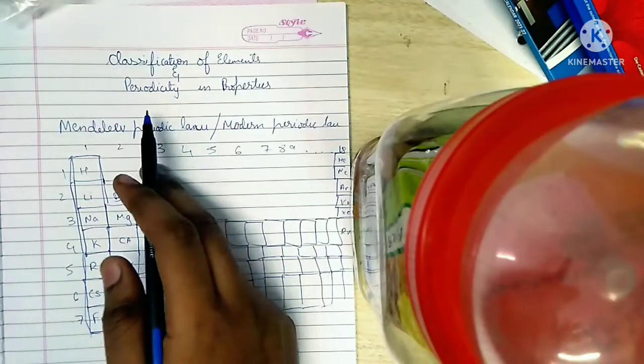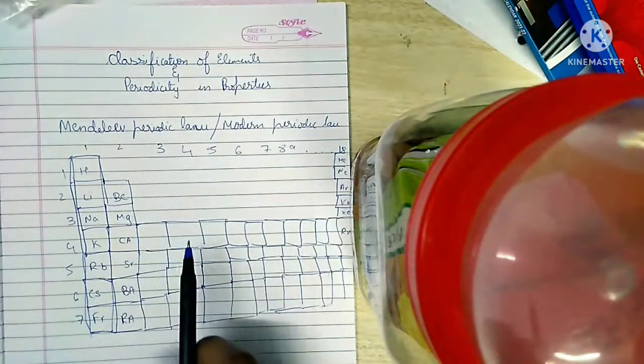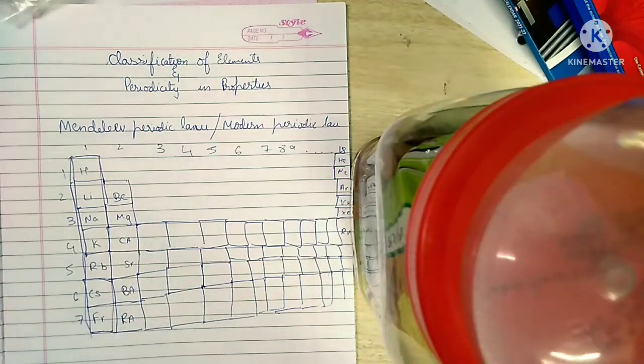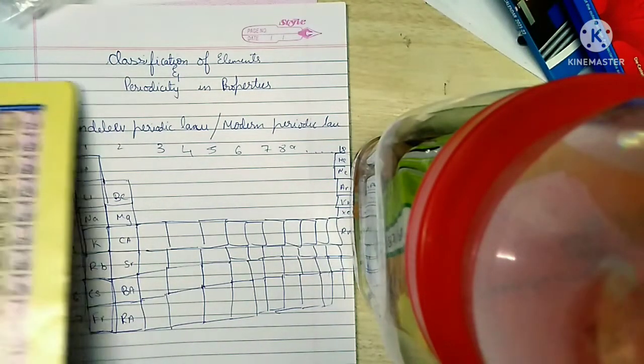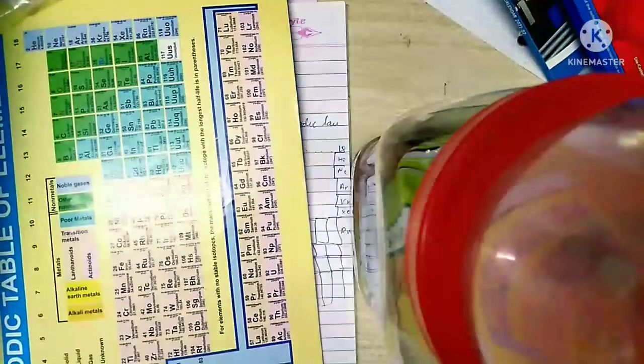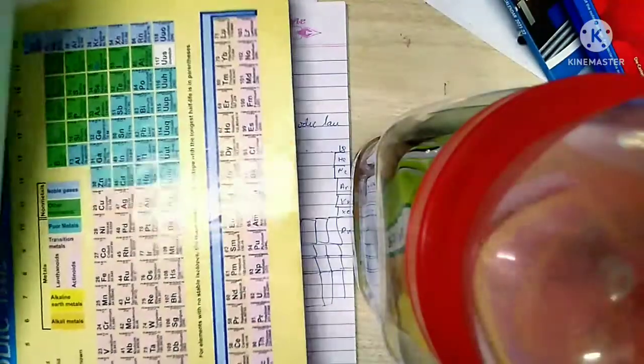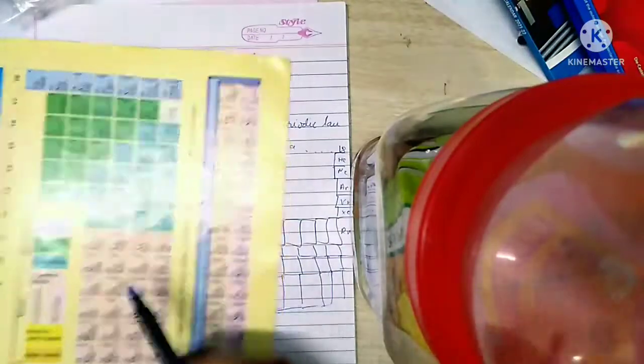Element and periodicity in properties. So, have you looked into your textbook back page? There will be a table. Have you seen this? This is called a periodic table. So, I'll explain this table in detail.